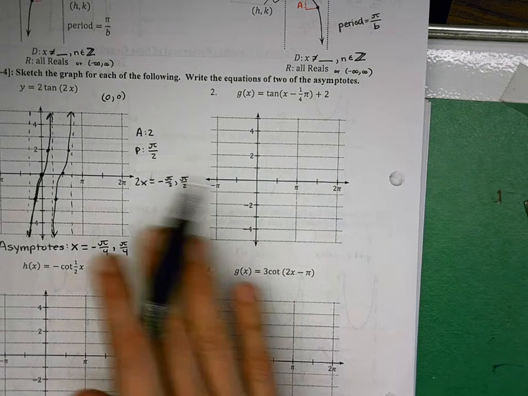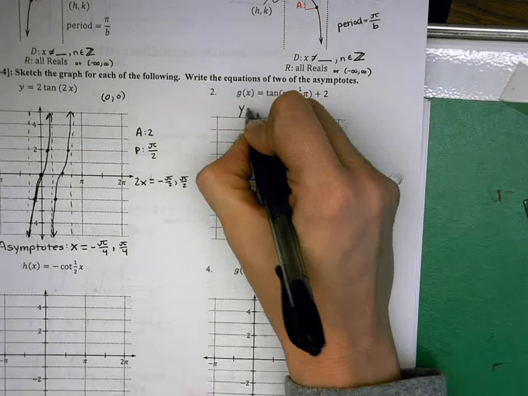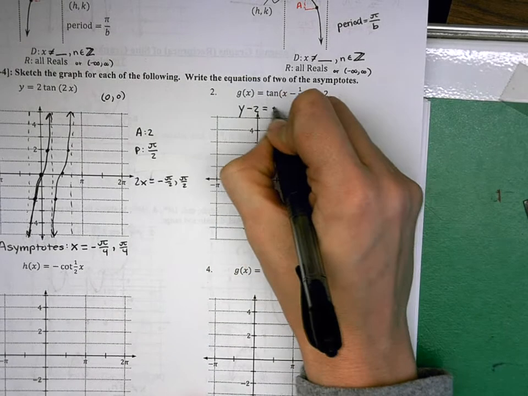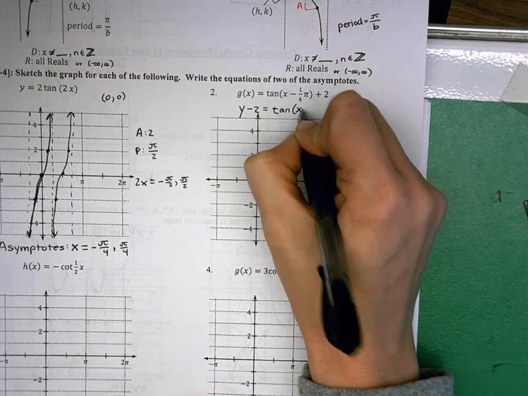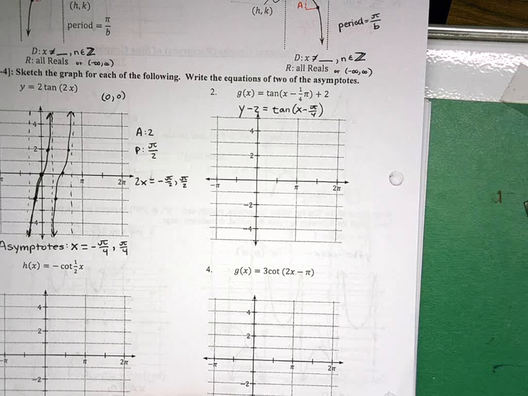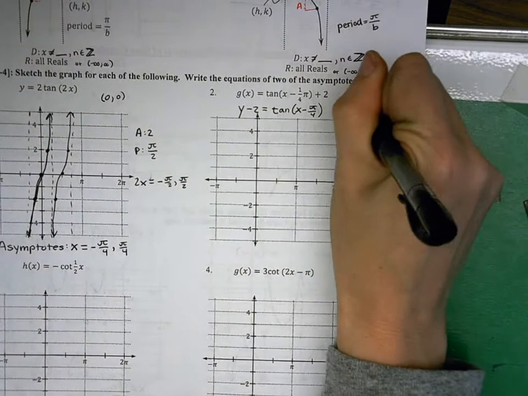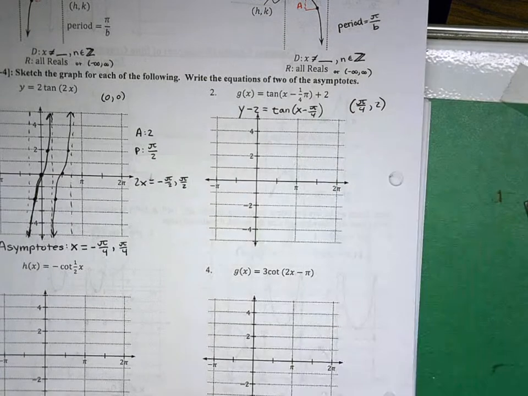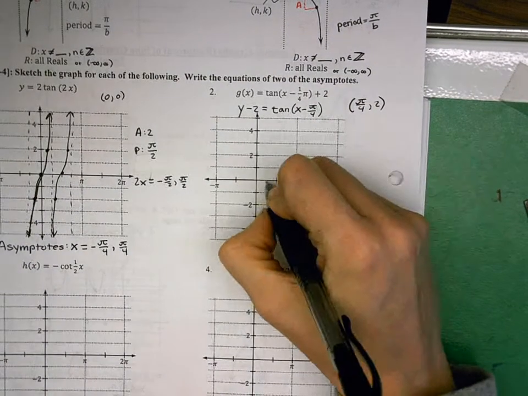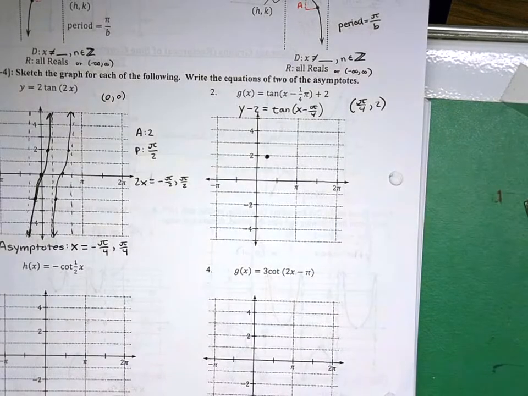Okay, so getting this in translated form, we do need to subtract that 2 over. Y minus 2 equals tangent of x minus pi over 4. Nothing to factor out there, so we're good to go. Okay, pulling out my HK. My H in this case is pi over 4. My K is 2. And so that's my starting point at pi over 4, 2.